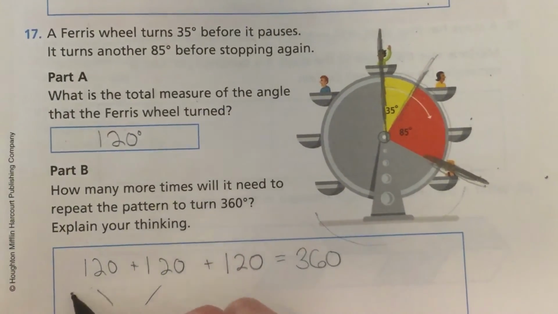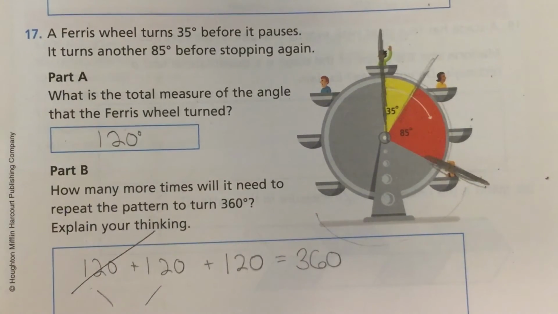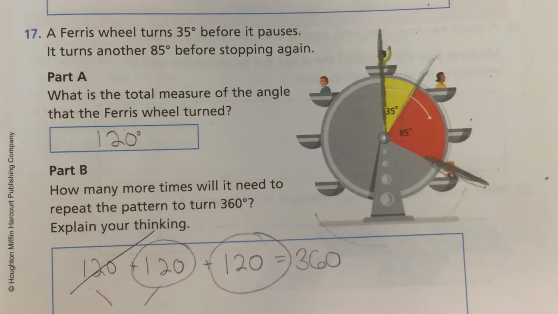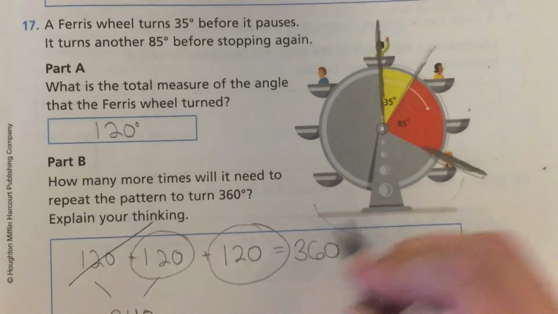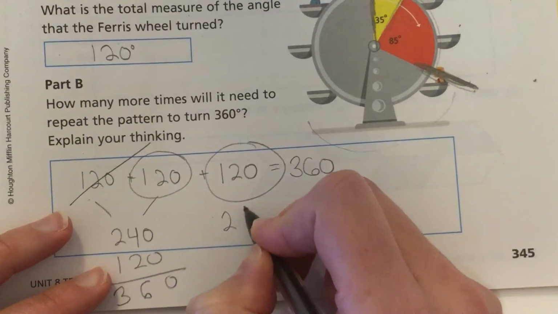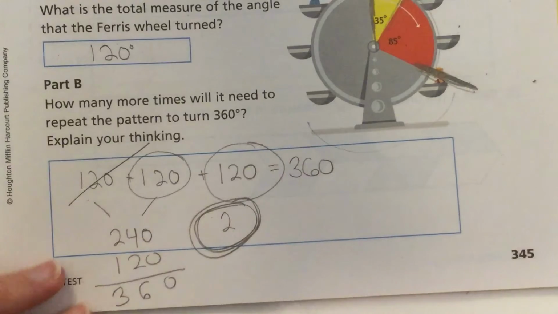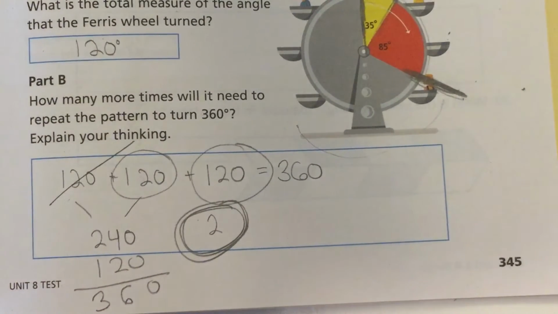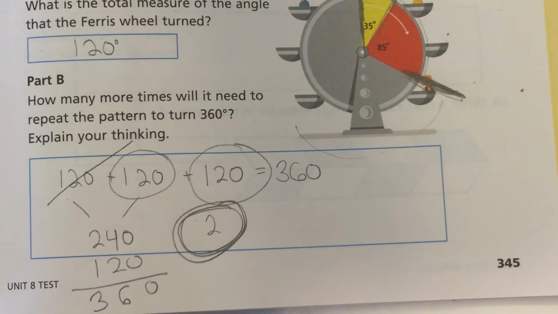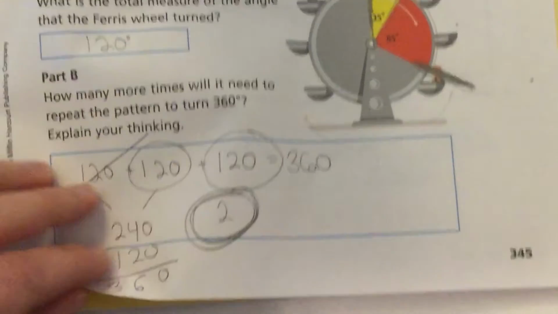It's already turned 1 120, so how many more 120s does it need to go? The answer is 2. So when you explain this, you'd have to say something like, it will take 2 more, that's kind of sloppy, yours will be better. It will take 2 more turns of 120 degrees to add up to 360. All right, let's turn the page.